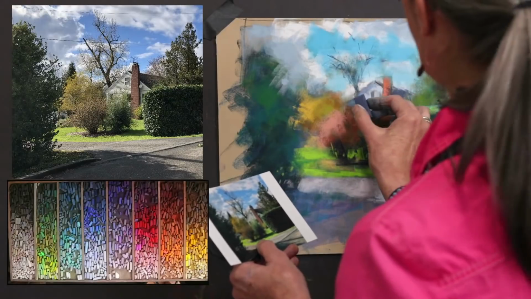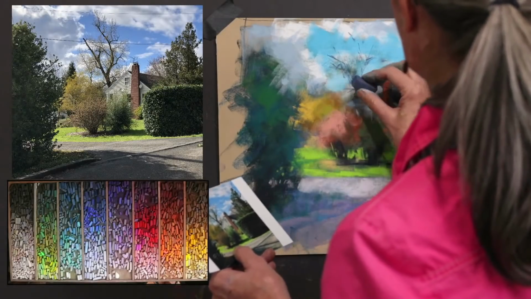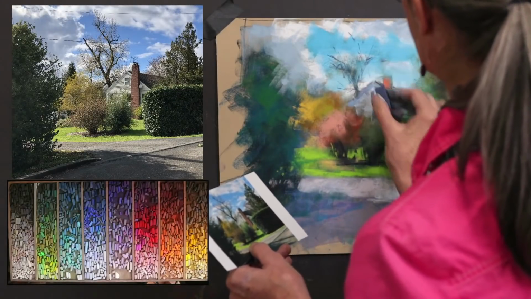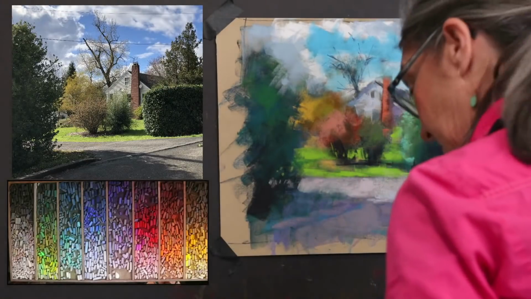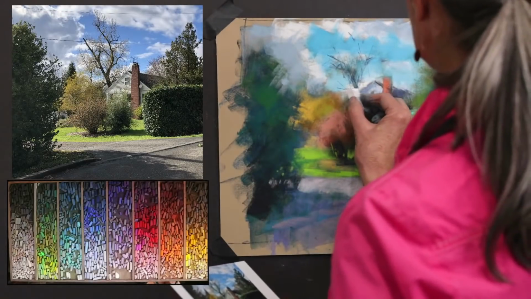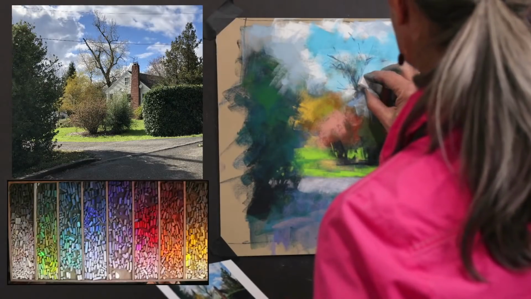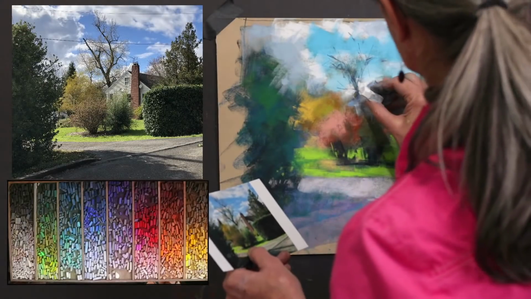It's nice and soft, a light touch. And then I can come back in and get some negative shapes if I want. That's nice.